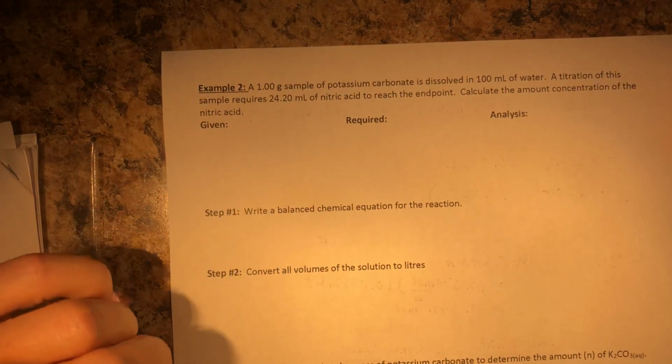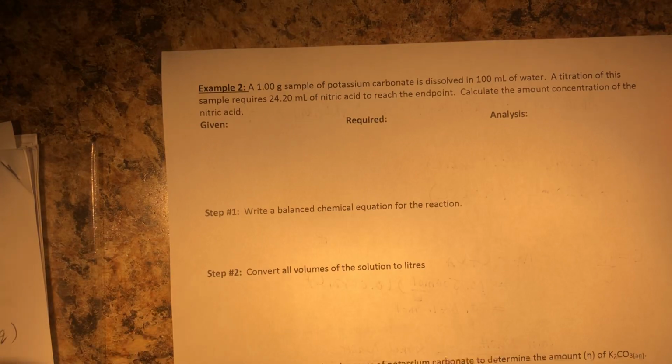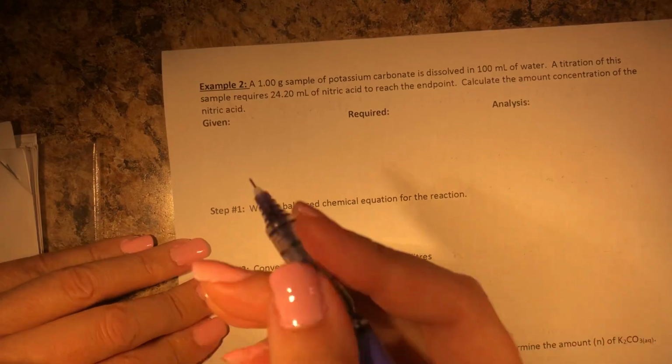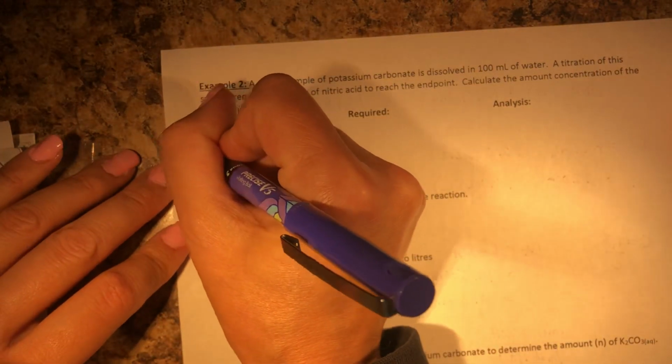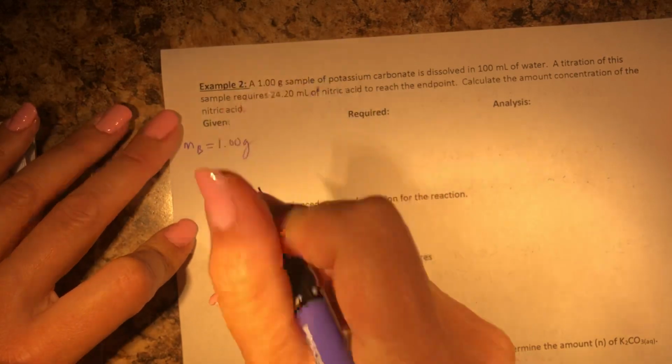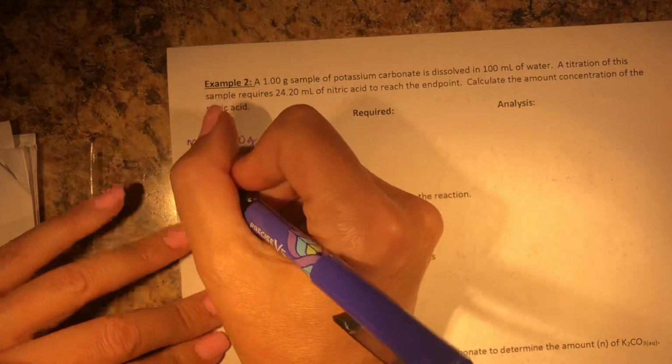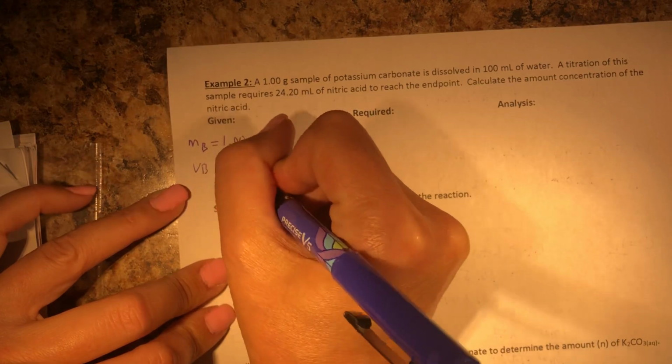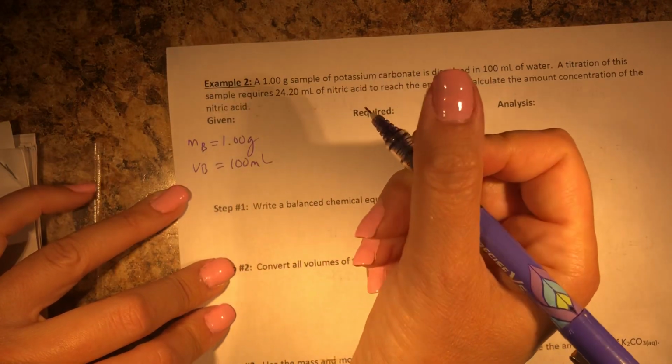So we're given a little twist here because we don't have the concentration of our solution yet. We're given a mass, but we can handle this. Our mass of our base is equal to 1 gram. Our volume of base is equal to 100 milliliters.